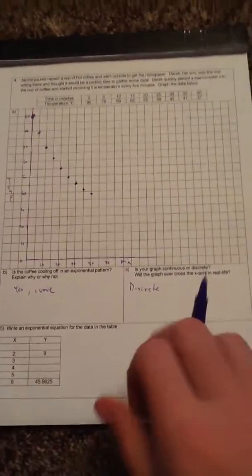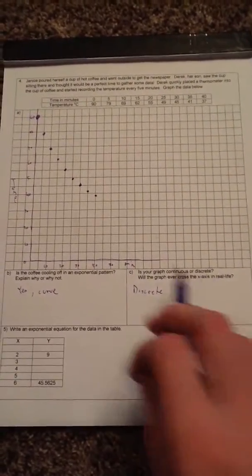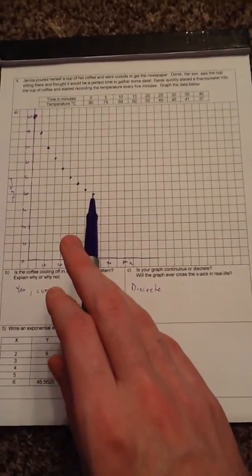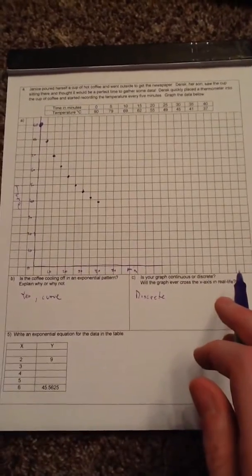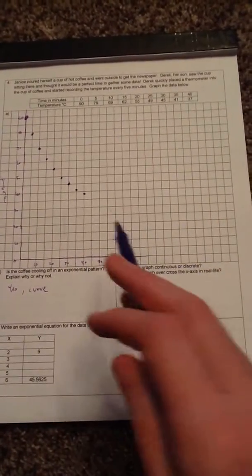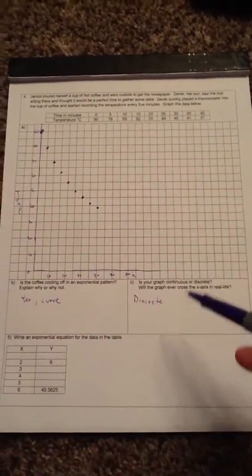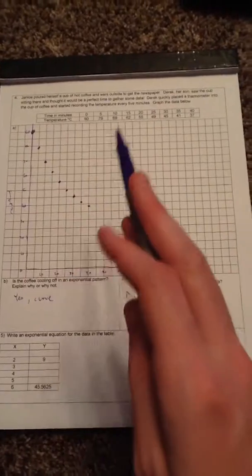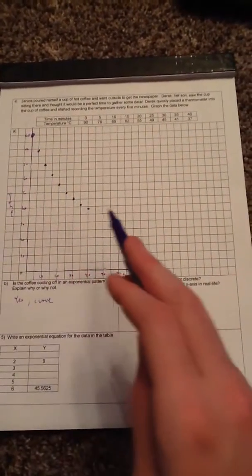Would this ever cross the x-axis in real life? Again, this was a pretty open-ended question. Some people said yes, because eventually the coffee is going to cool down to go below 0 if it's freezing outside. Okay, that's true. The coffee would freeze and then it would get below 0 degrees Celsius. Some people said no because it would only get to room temperature. Some people said no because it's going to make an asymptote.